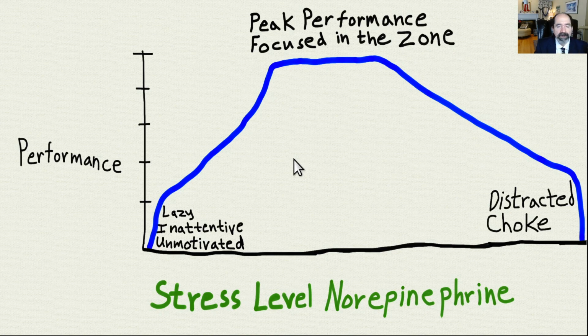Now here's something called the Yerkes-Dodson curve of stress. If you're too unstressed, you're maybe half asleep, lazy, inattentive, unfocused, unmotivated, your performance is not going to be so good. So this is performance plotted against stress level, or norepinephrine. What you really want to be is in the middle zone, when you are alert, you're paying attention, you're in the game, you're in the zone. Okay, that's the ideal amount of stress for a given activity.